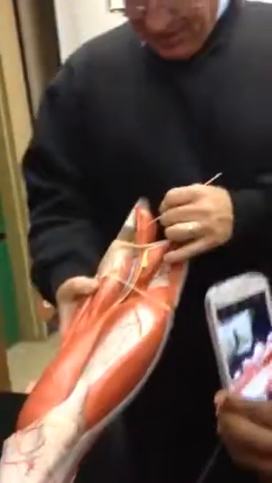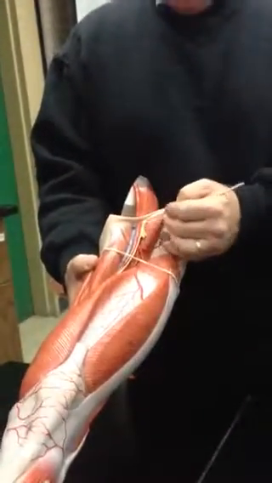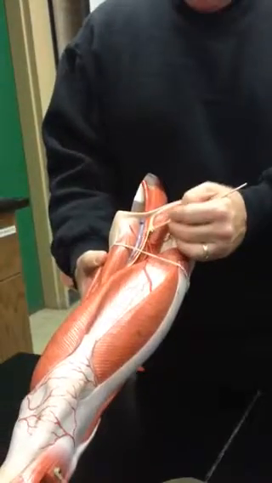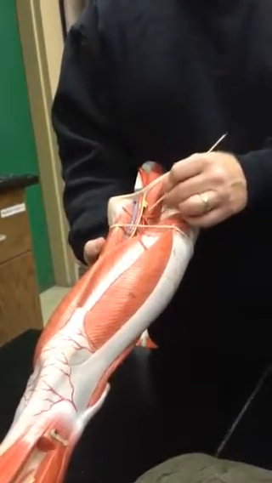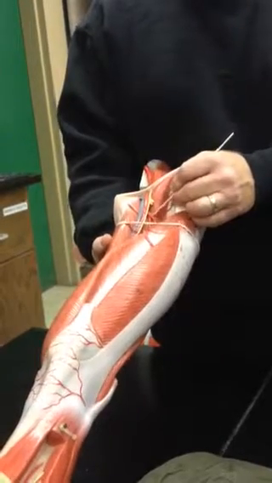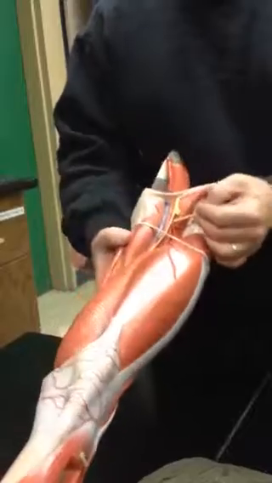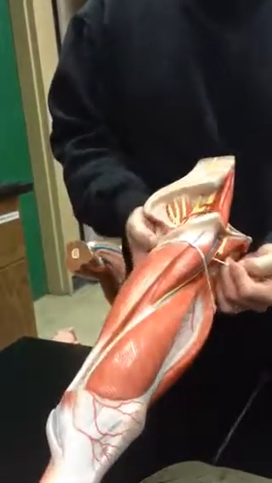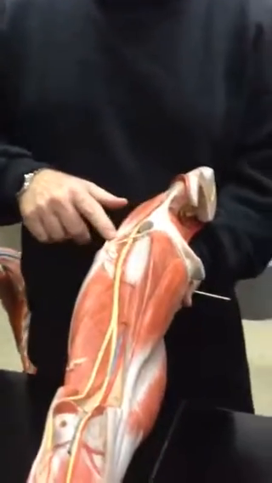Let's look at, again, external iliac artery, crosses the inguinal ligament, is now the femoral artery. The femoral artery gives off a deep femoral branch, as well as a lateral circumflex with an ascending and a descending branch. But if you look this way, and it's hard to see again because it's a model, as you come through, there is a medial circumflex here.